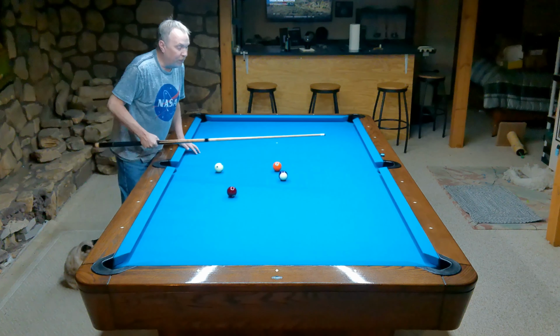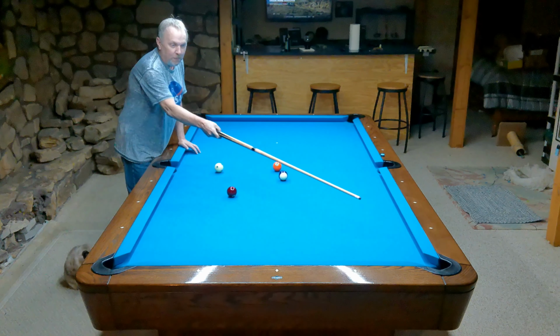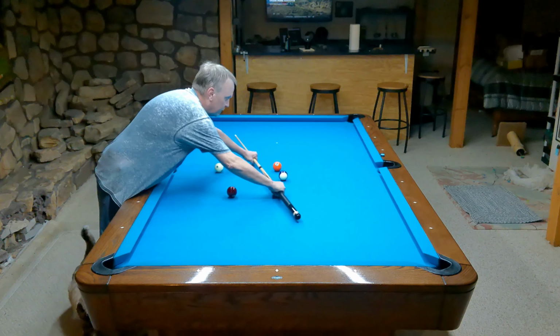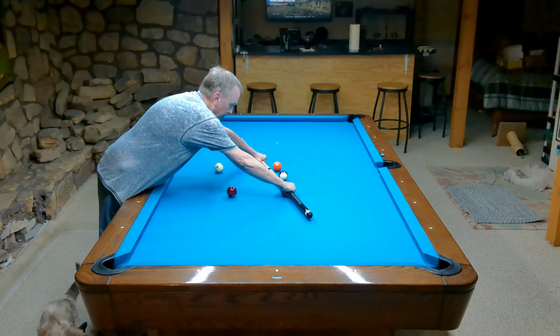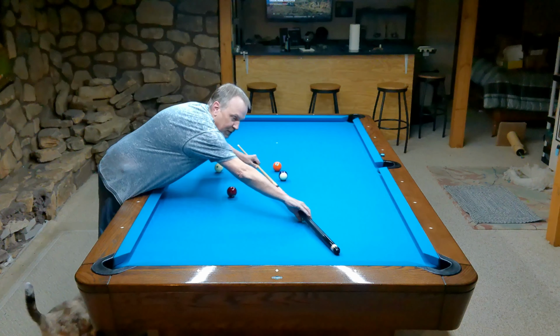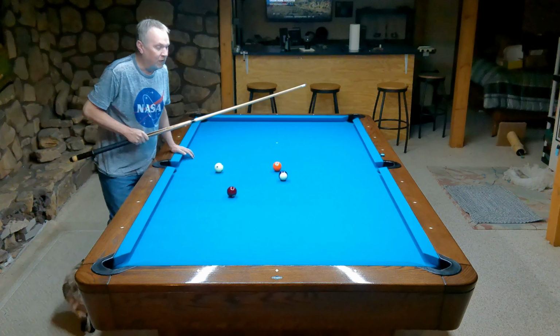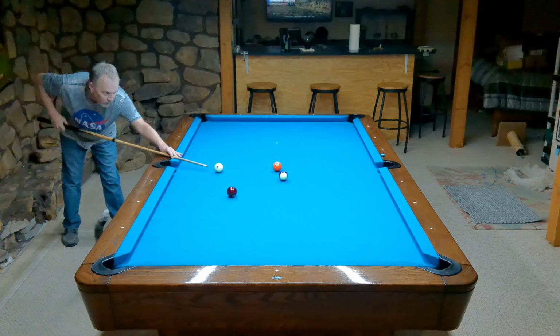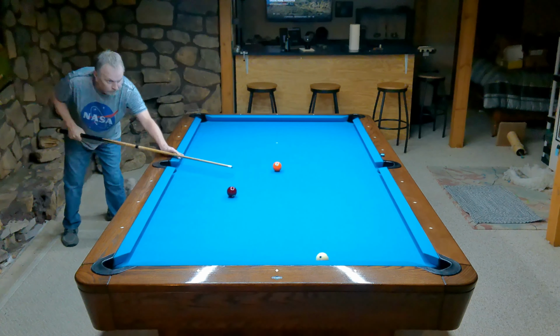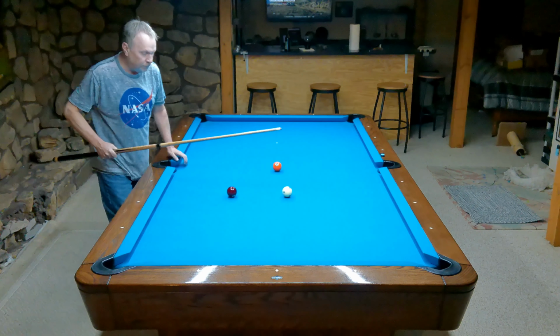You want to cut the 12 in, same side. Maybe I'm worried about the scratch. Take the cue, shove it in. I think I'm shoving that 12 ball in there. My tangent line is pointing here, not to the pocket. So if I shoot this shot with a sliding cue ball, it's not going to scratch.